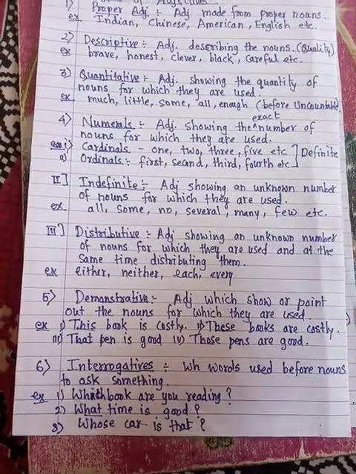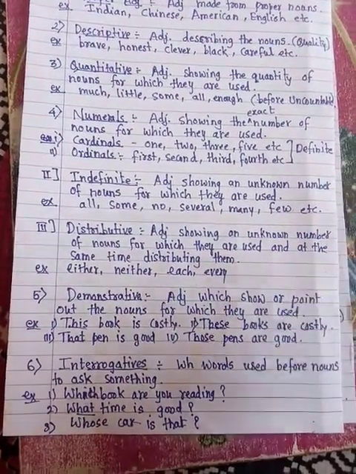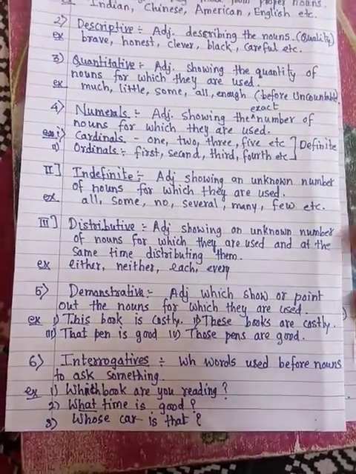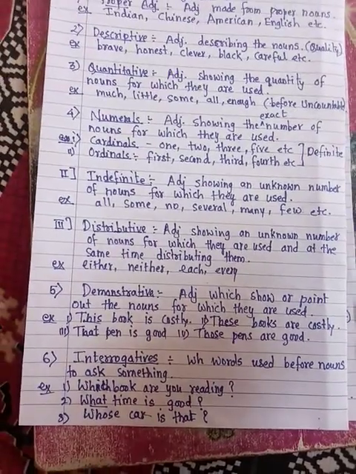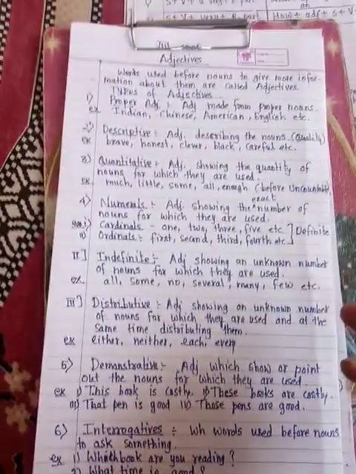There are again some more types and the position of adjectives, how to use them in sentences. We'll talk about that in the next video.